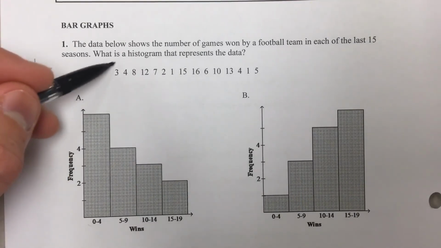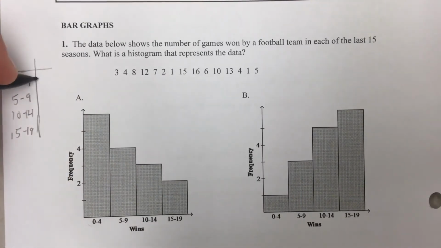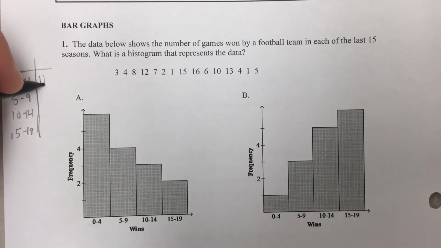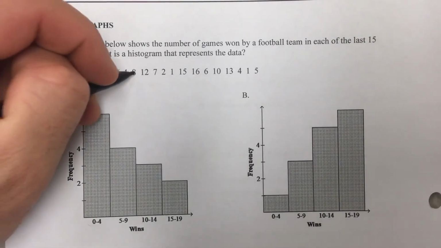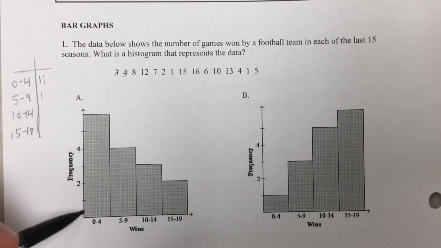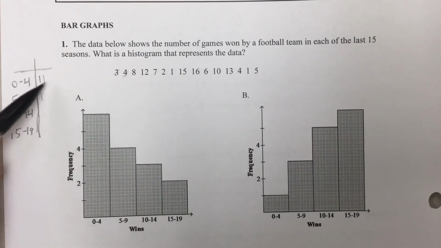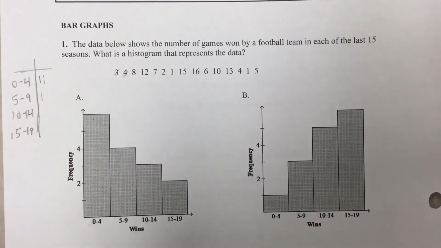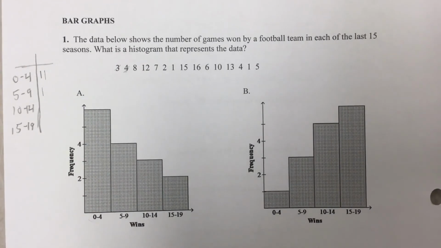Here my first number is a 3, so in the 0 to 4 I'd put a tick mark. My next number is a 4, so in the 0 to 4 I put a tick mark. The next number is an 8, so in the 5 to 9 I put a tick mark. This is just the frequency, how many times this is occurring. However many tick marks you have in the 0 to 4 is how far up this bar graph should go. Okay, hopefully that helps.